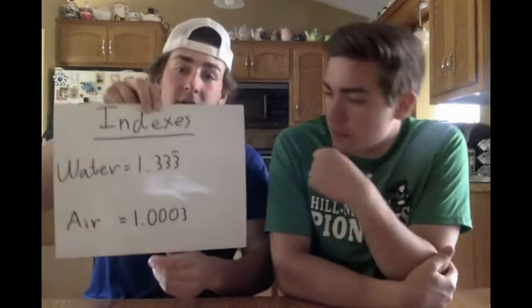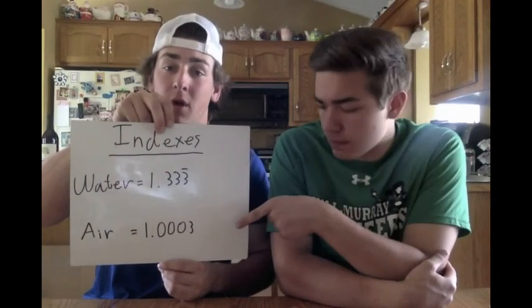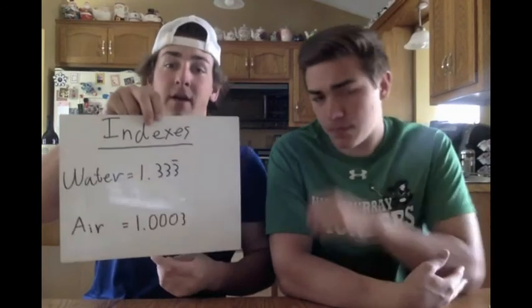Things that move faster in different mediums. Were you talking about the refractive indexes? Yes, exactly. Oh, okay. So what we know about refractive indexes is that water is 1.33 repeating and air is 1.0003. Therefore stating that things move faster in air than in water. Yeah, because you want to be closer to 1.0. And the only time that you can get to 1.0 is when it's in a vacuum, which is a perfect scenario. Exactly. Okay. That's interesting, Connor.